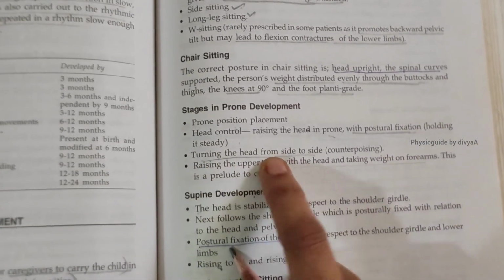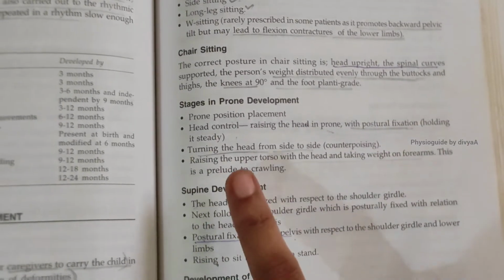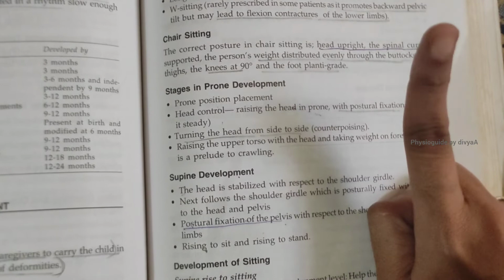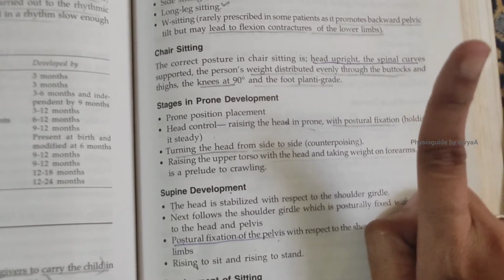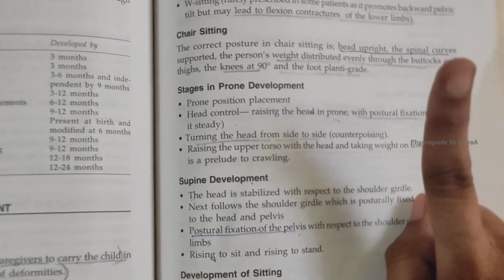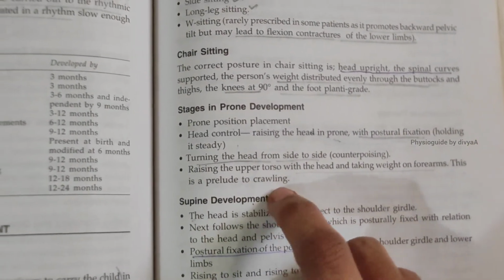Next, turning the head from side to side with counter position, raising the upper torso. The upper torso means the head and the trunk, taking weight on the forearm. This is the pre-lunge of crawling. In this, they can crawl also.